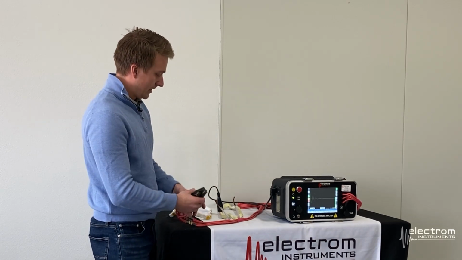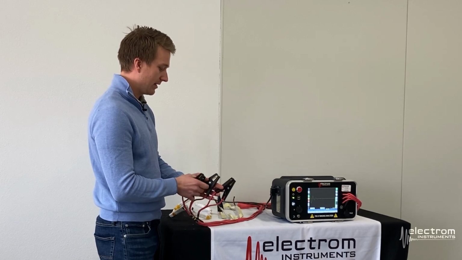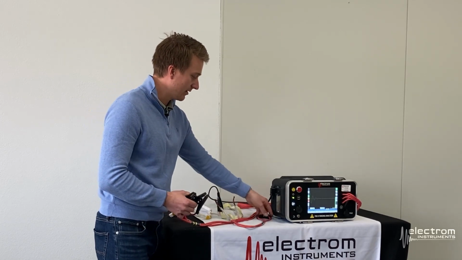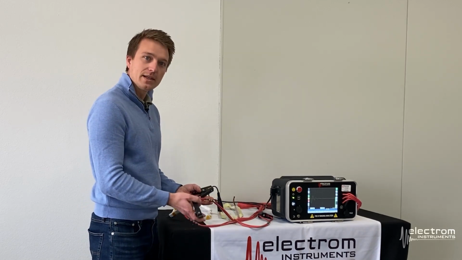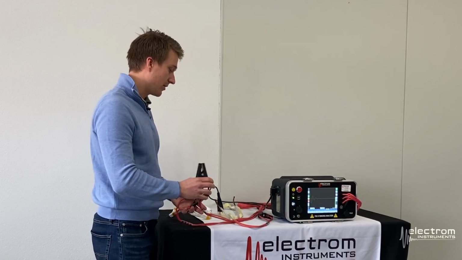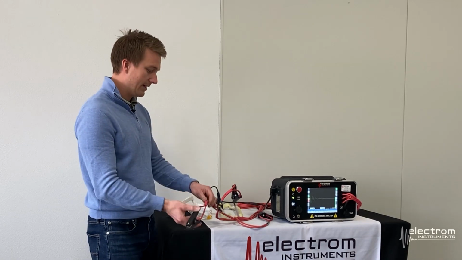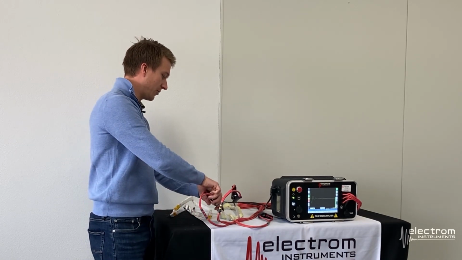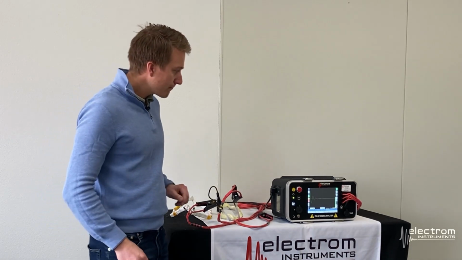So again, disconnect. From here on out, we're going to use lead 2 and 3. So lead 1, disconnected, leave that somewhere else. Lead 2 will now be connected on the same side of the coil that lead 1 was connected to originally. So lead 2 to the first side of the coil, and then lead 3 to the second side of the coil. Again, don't forget your ground clip.